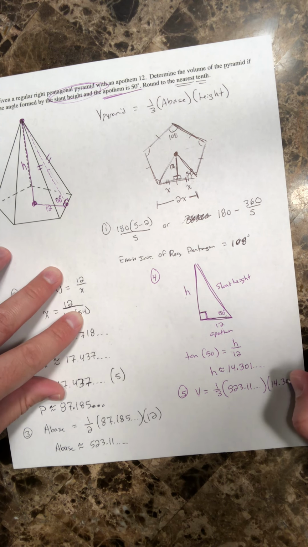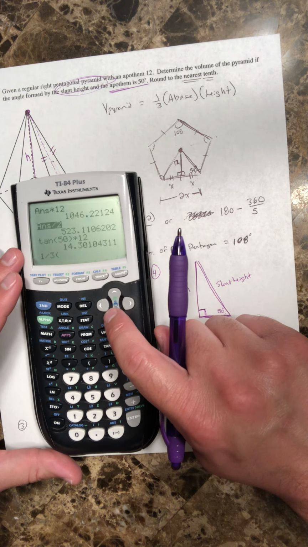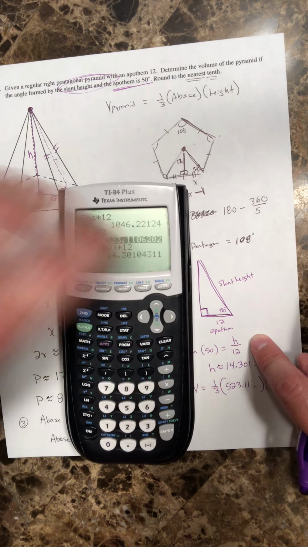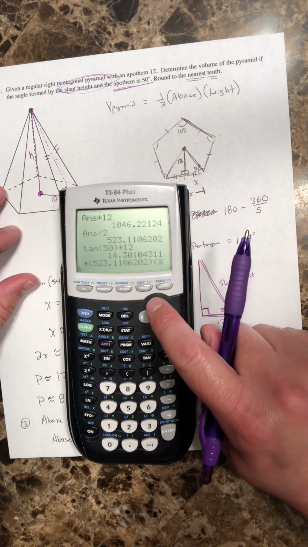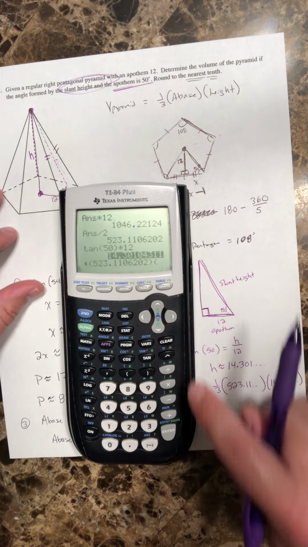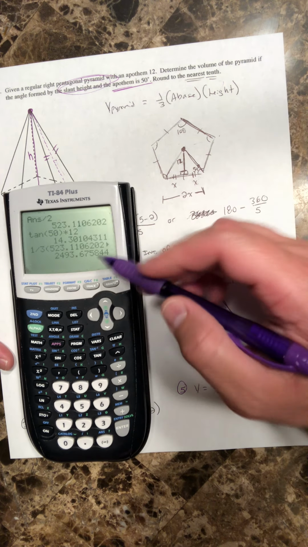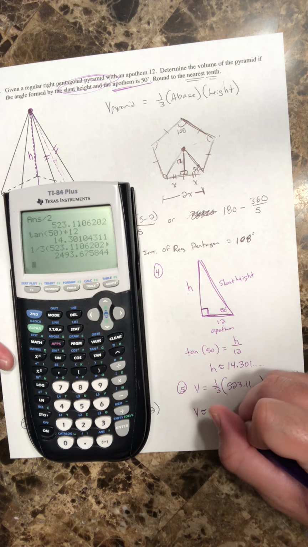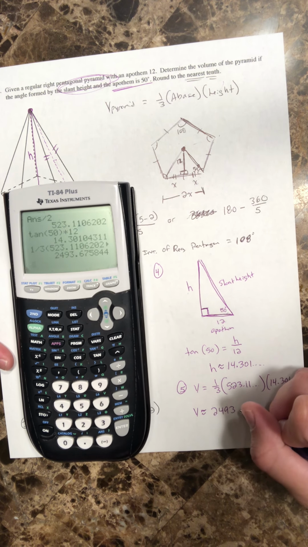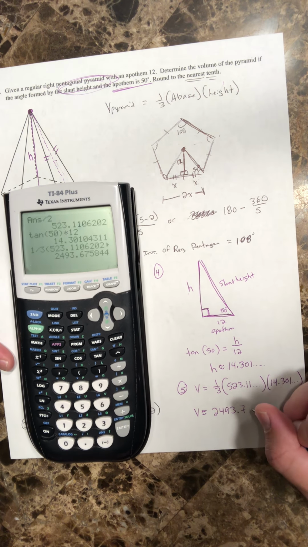So I could do 1/3, and then multiply that by 523.11, and then multiply that by the height, which was about 14.301, and I get the volume to be about 2,493.675. It says round to the nearest tenth, so the volume is approximately equal to 2,493.7 units cubed.